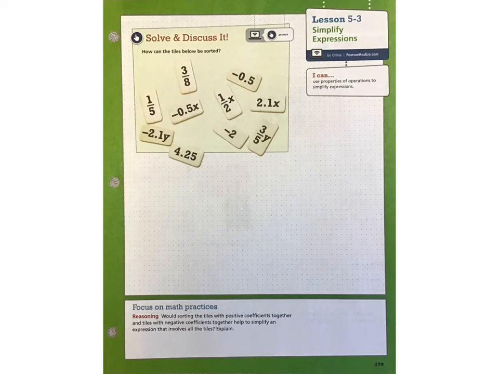Lesson 5.3, Simplify Expressions. Take a look first at the solve and discuss it. How could you take those tiles and sort them into groups? Try this now and then come back and check to see if your groups match the ones that I created.